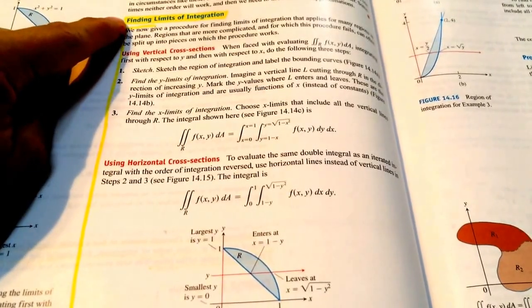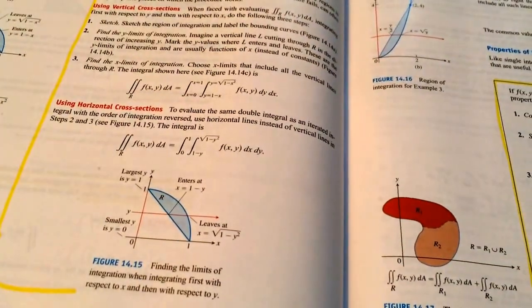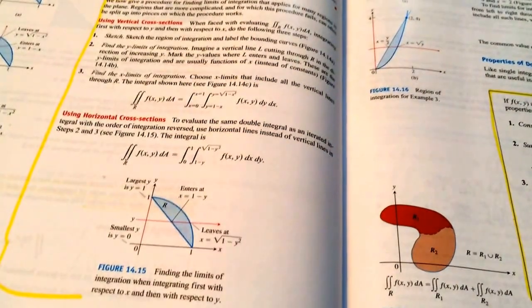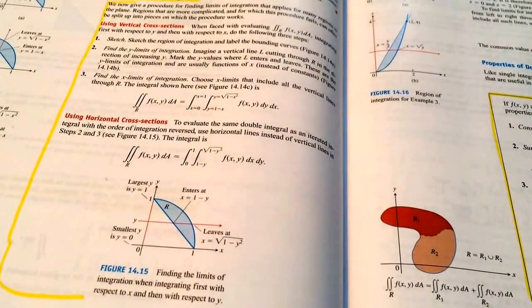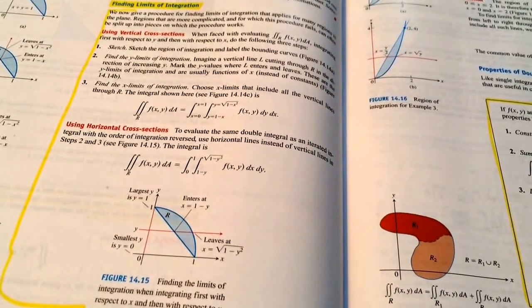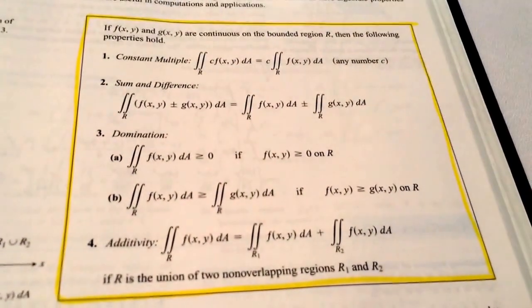It starts here, finding limits of integration using vertical cross sections or horizontal cross sections. I have a way that I think makes more sense than what they're talking about here, but it's the same thing. Sometimes seeing it presented differently helps you, so this way you'll have two different ways to think about it, my way and the book's way, and whichever makes more sense to you would be great, because they're both okay.